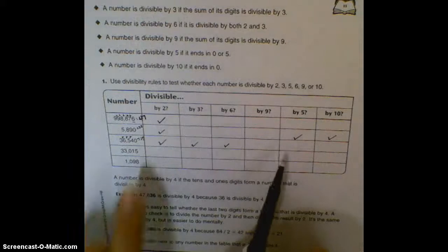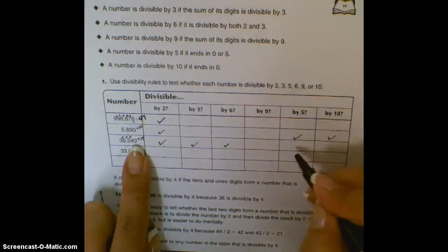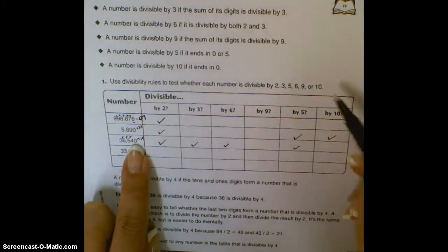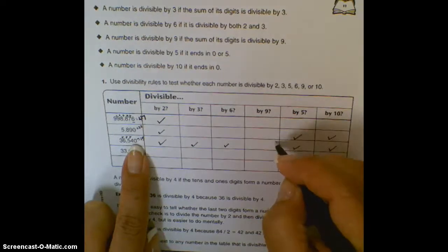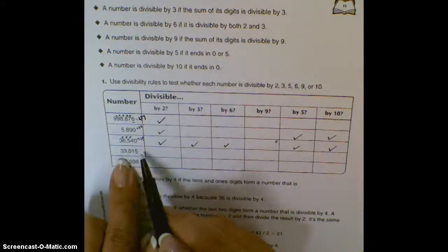The next one says, is it divisible by 5? And the answer is yes, because it ends in a 0, and divisible by 10, that's a yes, because it ends in 0. This one is the one I'm coming back to. All right, moving on.